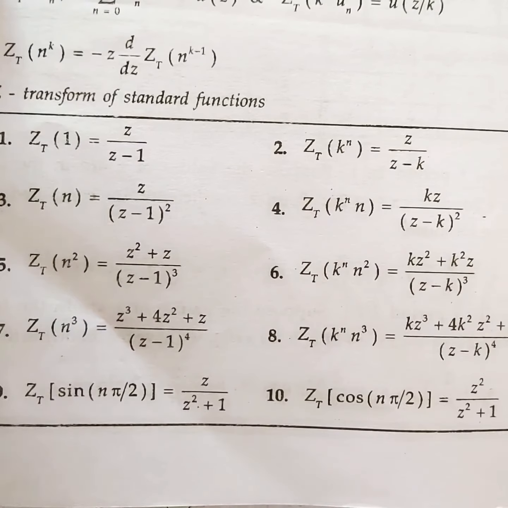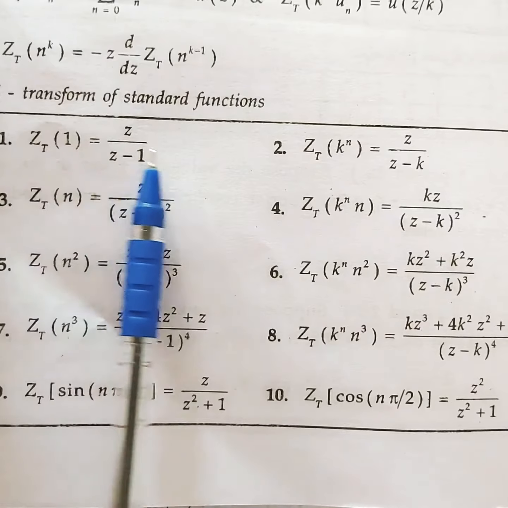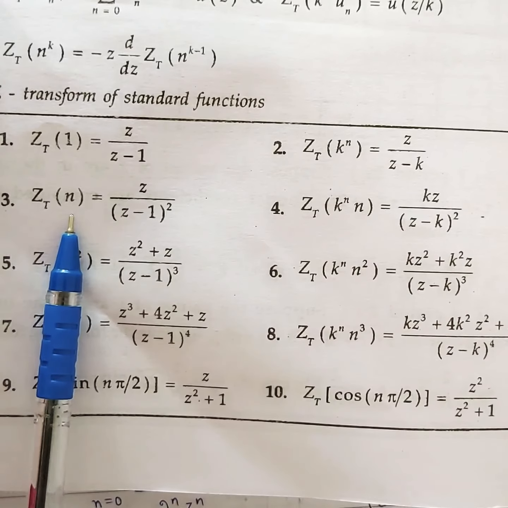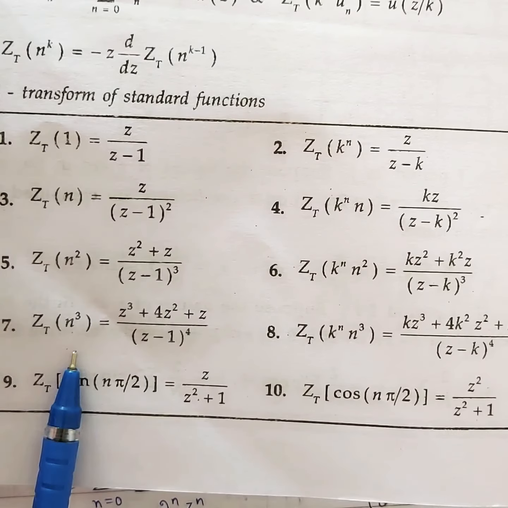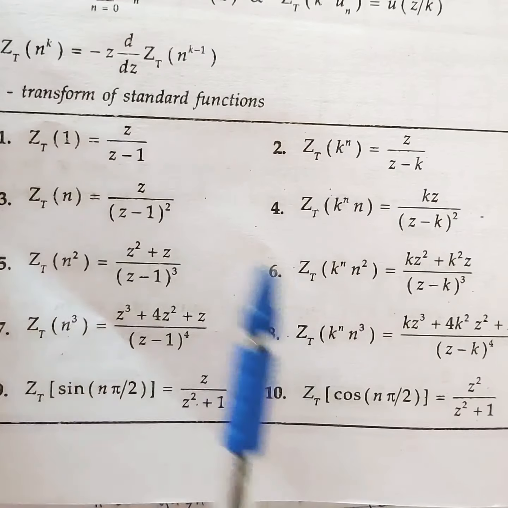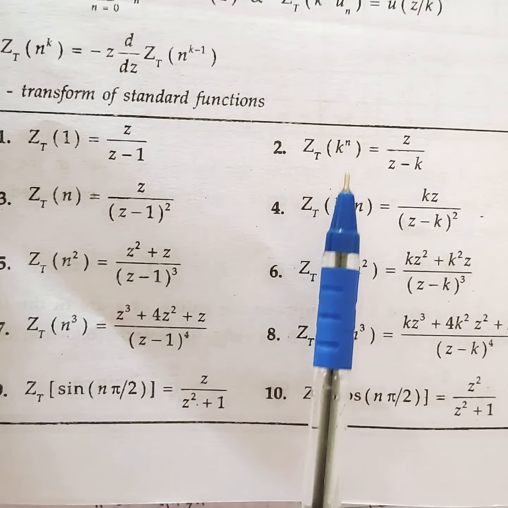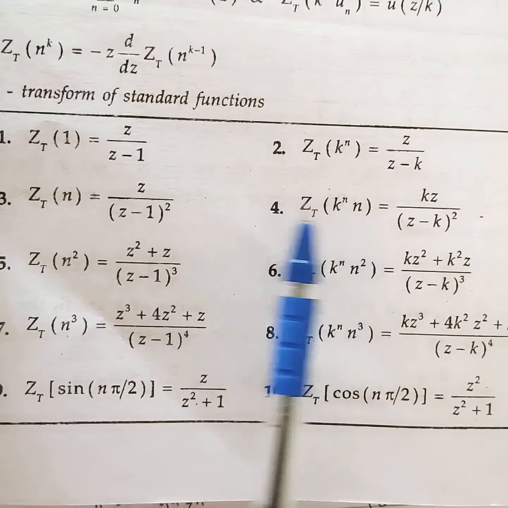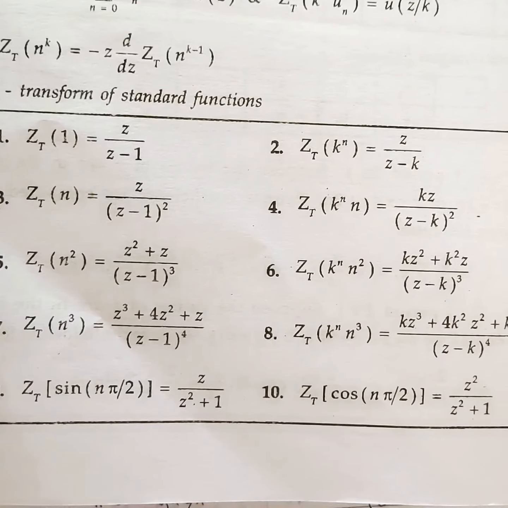And if you see this tabular column, these are the formulas that we have learned so far. Z transform of 1, Z transform of n, Z by Z minus 1 the whole square, Z transform of n square, n cube, and so on. So if I know this, then I can guess Z transform of k power n. I can guess Z transform of k power n into n. Just this formula is similar, kz by z minus k the whole square.